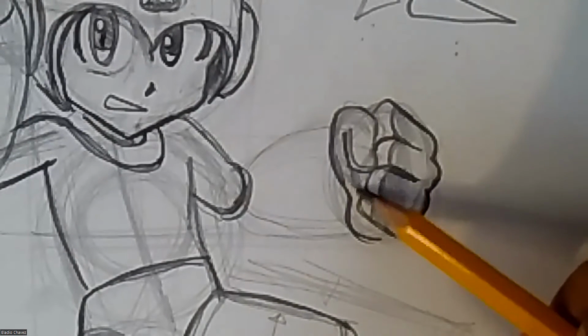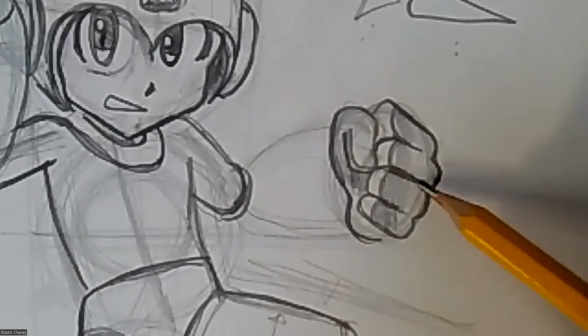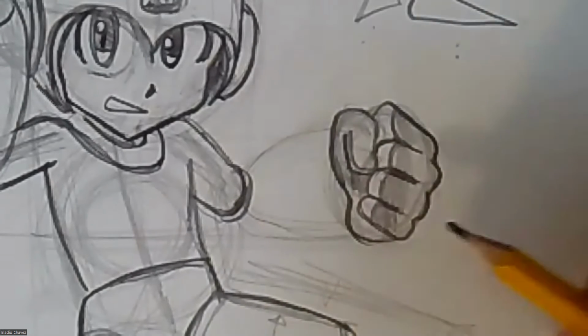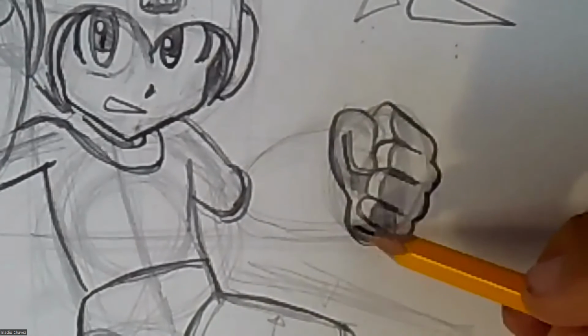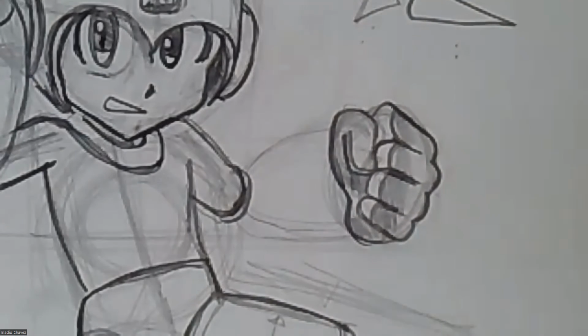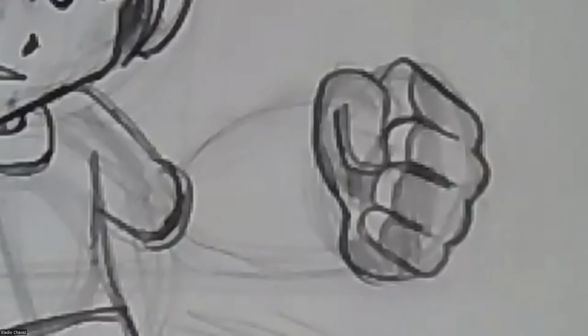I would probably even add a little bit of shade here for that contrast in the palm part. See, now notice how that light part and this part gives it dimension and gives it form. And I'm going to shade this part of the hand as well. Zoom in. There we go.